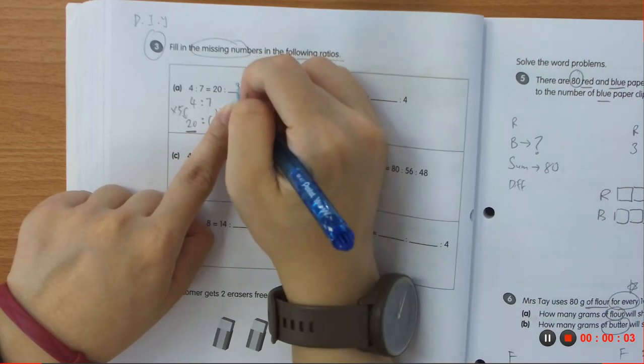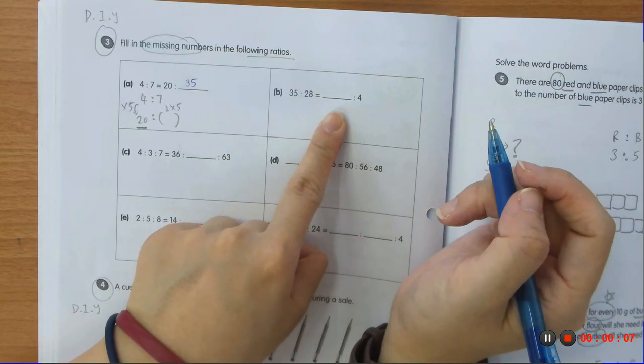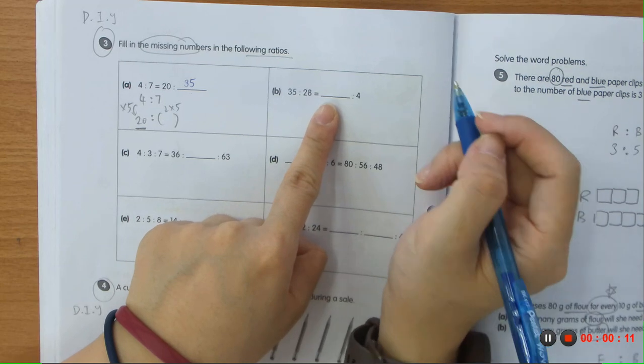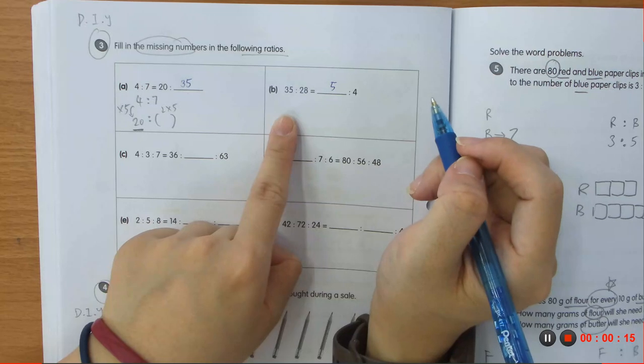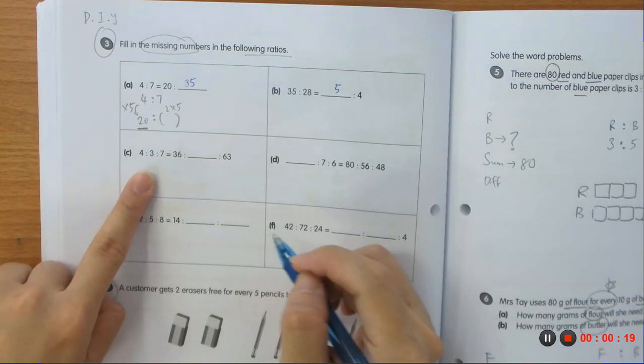20 is to 35. Okay, Skylar? 5 is to 4. What is the factor that is divided by? 7, thank you. Okay, next, Elena.